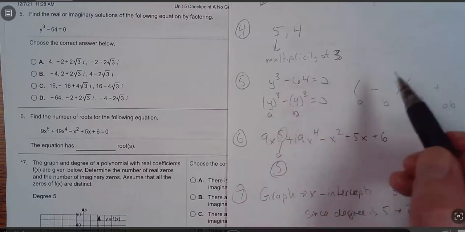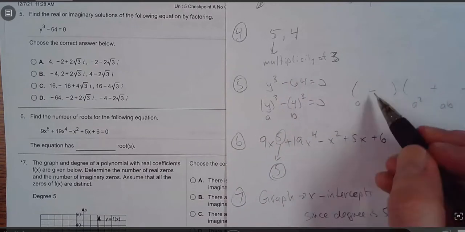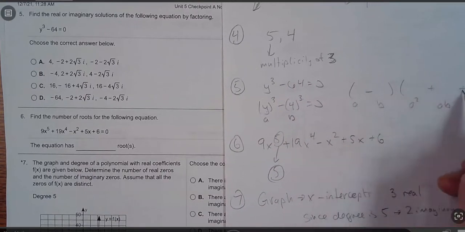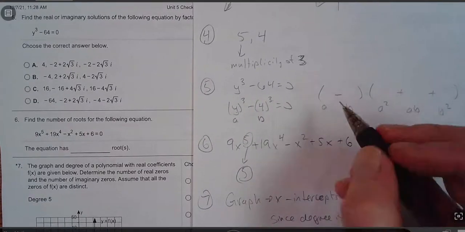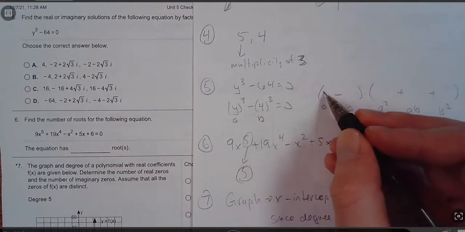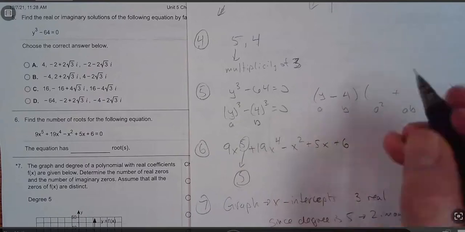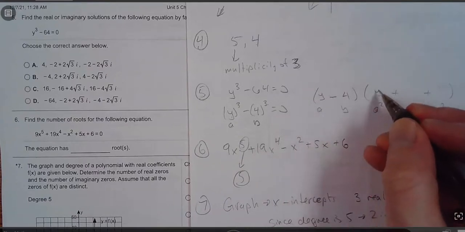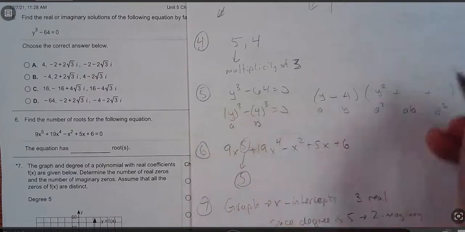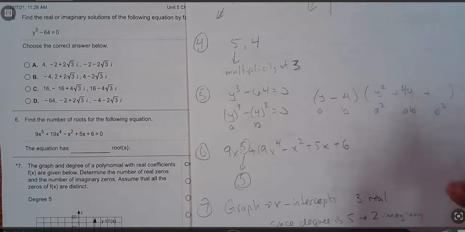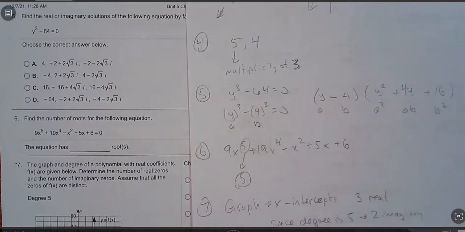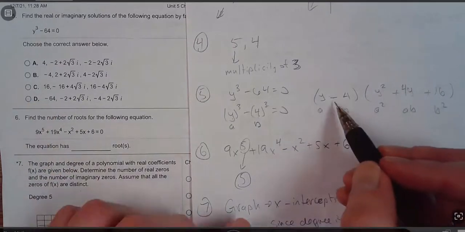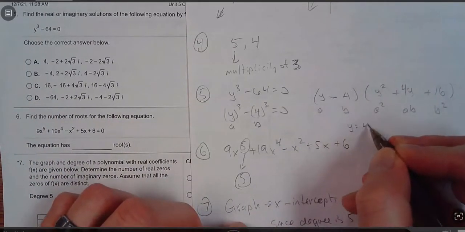Because it's a minus, that means it goes minus, plus, plus. It's always same, opposite, and then plus on the end here. So if I fill these in, this would be y minus 4. A squared would be y squared. AB would be 4y. And then b squared would be 16, because b is 4. Now it says find the actual zeros. Well, 4 is one of them, so y equals 4.